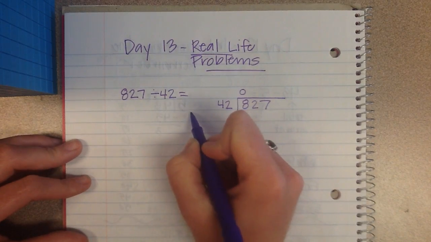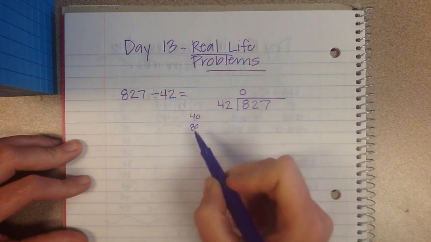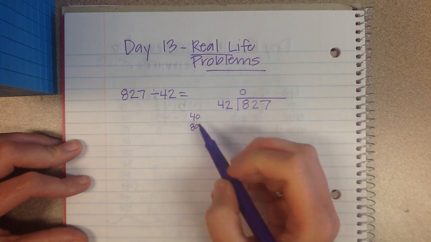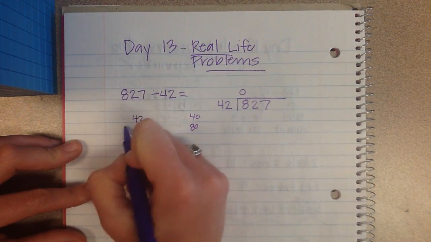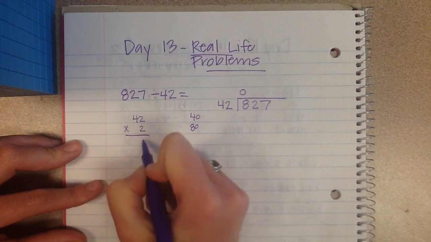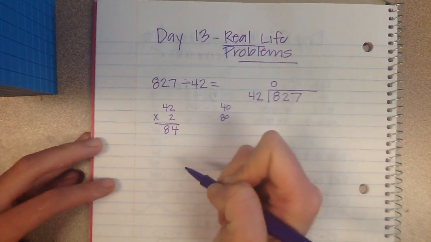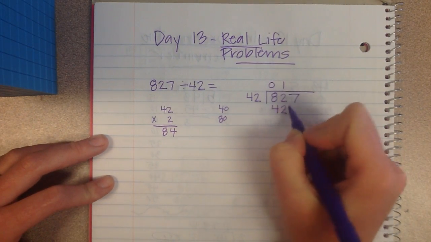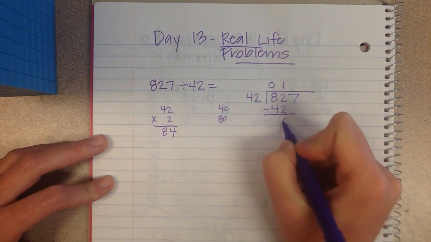If I do my facts, I get 40, then 80. So I know that 40 times 2 equals 80. So I'm going to see what 42 times 2 equals. 84. That is too much. So I'm going to put a 1 here and subtract 42 because 1 times 42 equals 42.